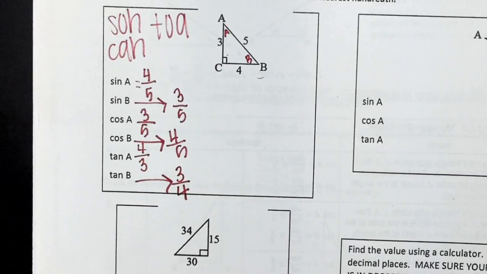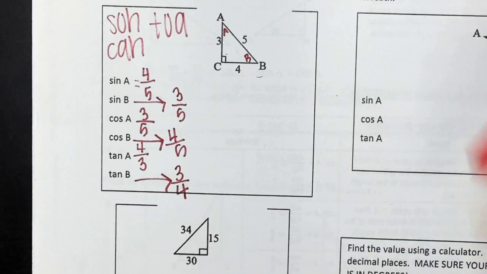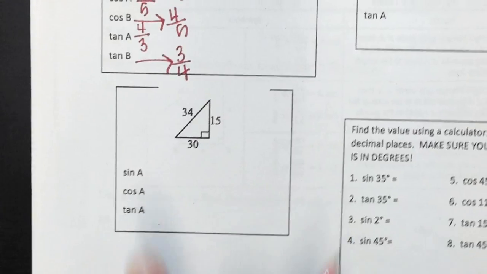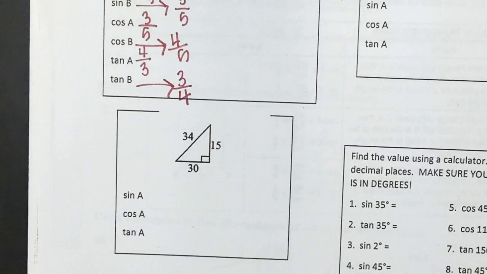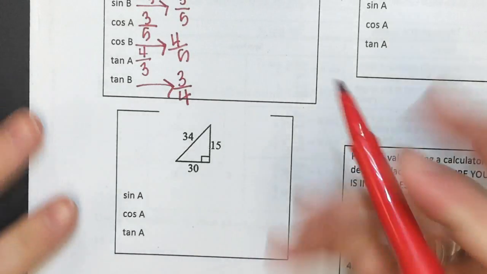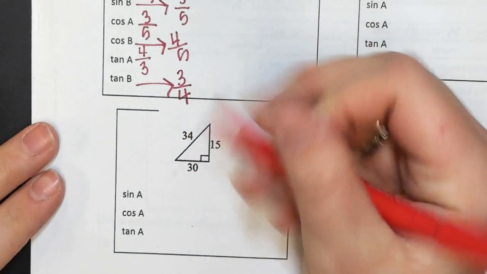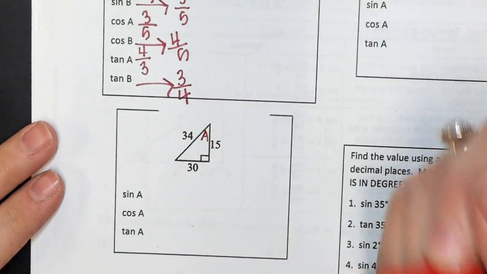Okay. I want you to practice doing this box right here. Sine, cosine, tangent. Just set it up. Don't solve for A, just set it up. How do you know which one's A? Oh, let's see. Let's just make one of these A. Up here at the top? Okay. This is A. Sorry.